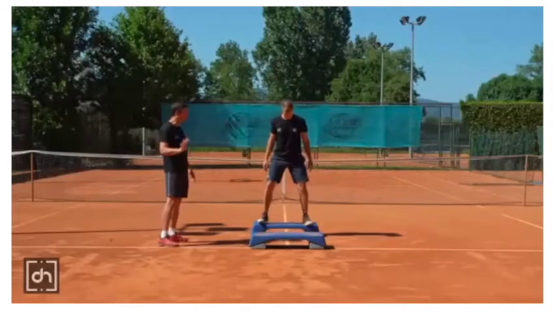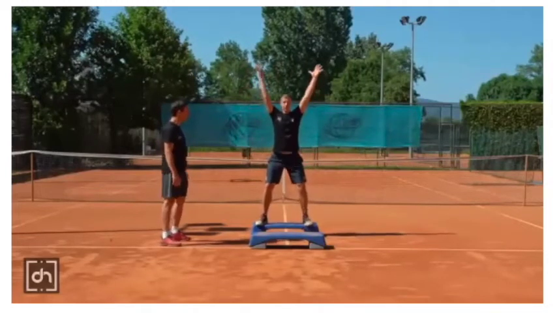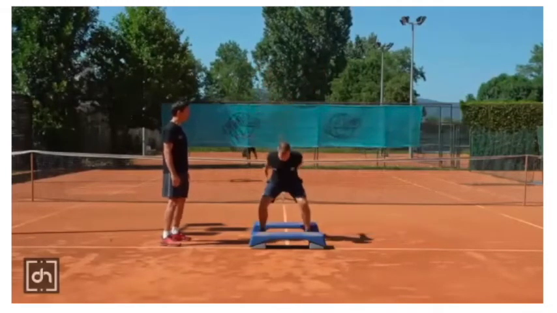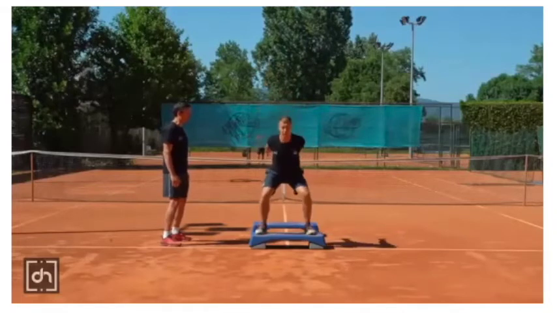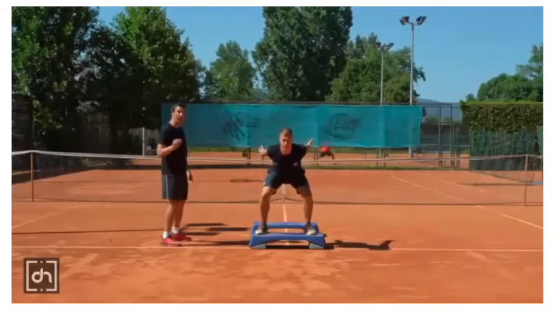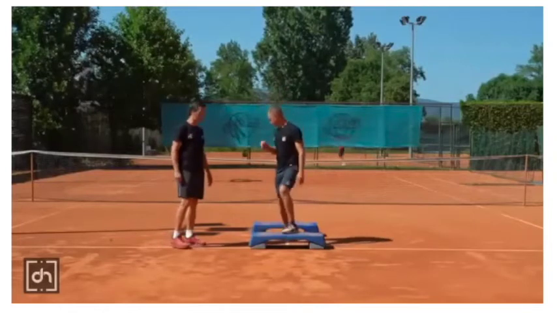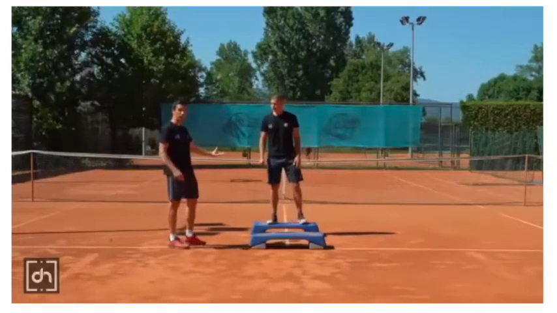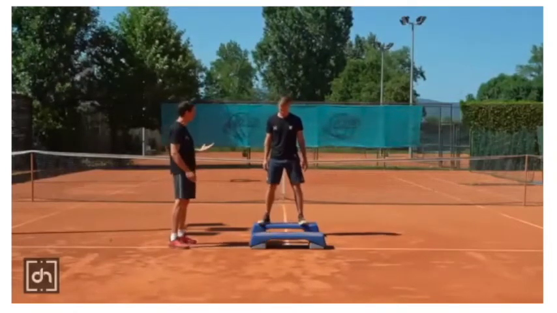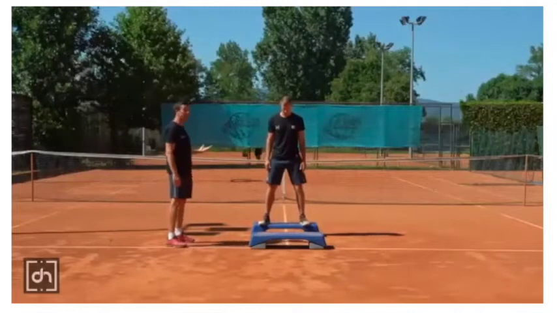This is a great beginning of teaching the split step. And we are using this plyometric stuff just to initiate the vertical scope. Now, the progression on the single leg would be a little difficult, but let's try.